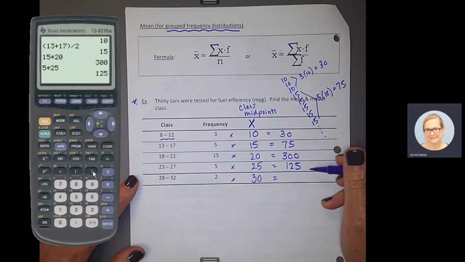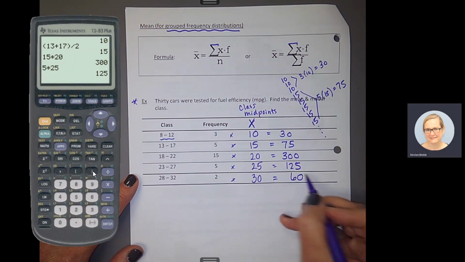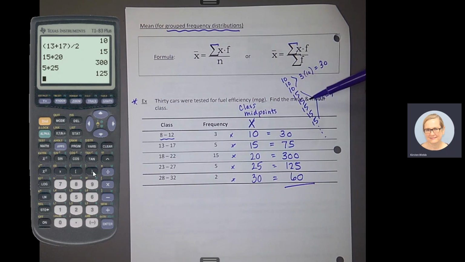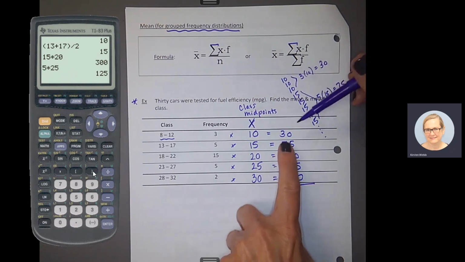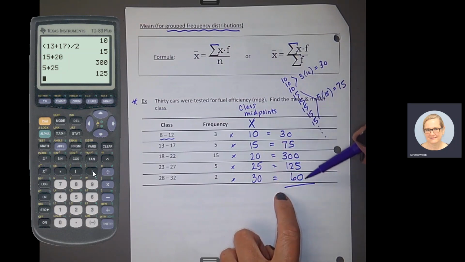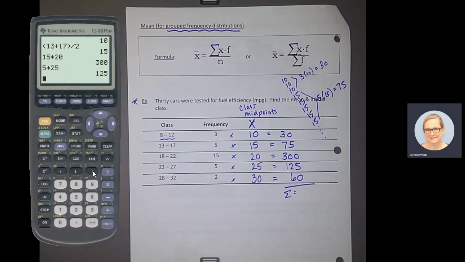Getting a 300, a 125, and the last one would be 60. Great. So we're kind of adding up this long list of 30 numbers bit by bit. I've already added up the 10s and the 15s and the 20s. I really need a grand total now, so let's add all those results together. And that would be kind of as if we had added all 30 numbers individually.